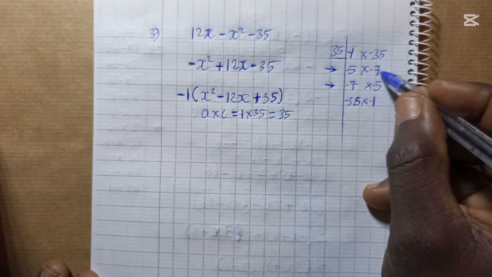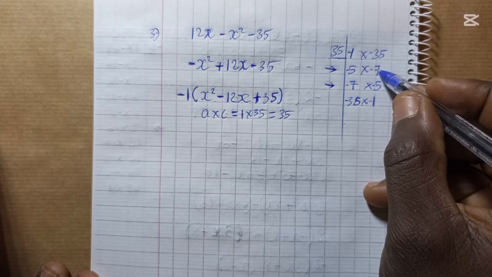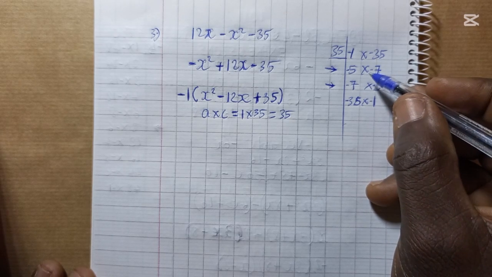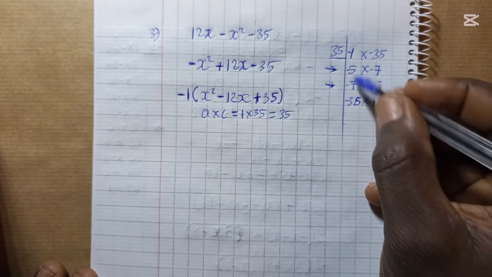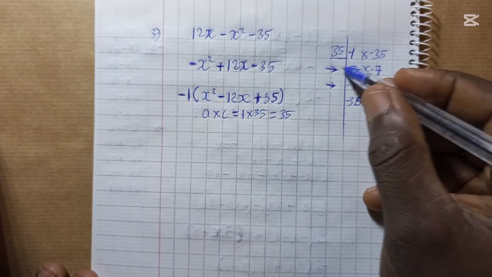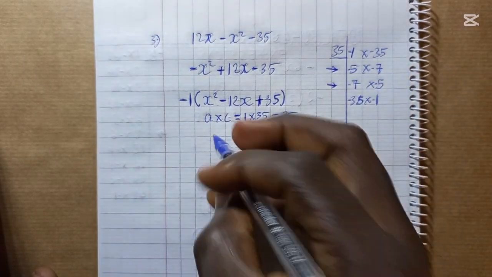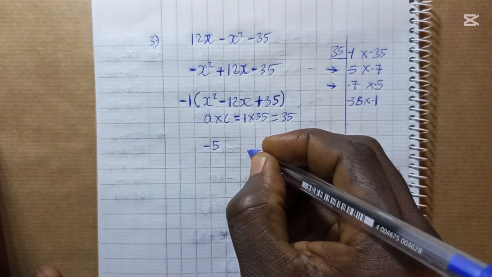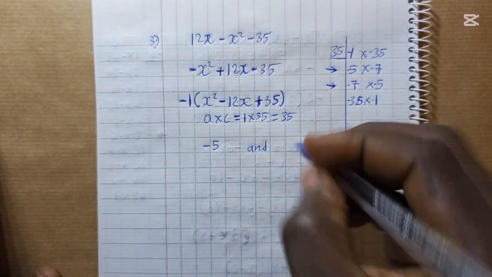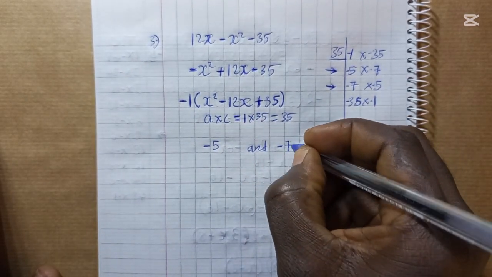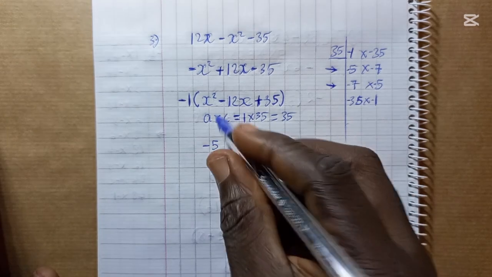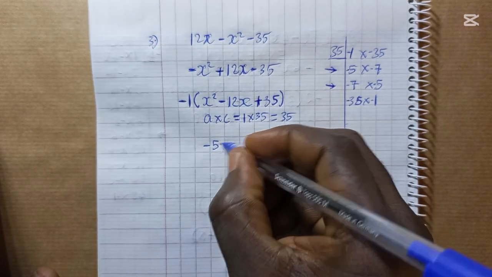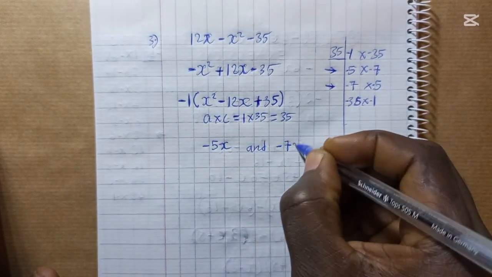Minus 5 plus minus 7 will give us minus 12. So we can use any of these two, but I will go for the first one. So the two numbers are minus 5 and minus 7. Since we are working with the variable x, just add your x to them.